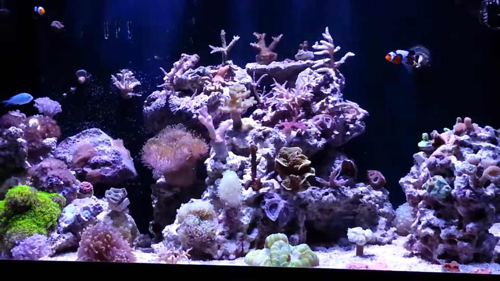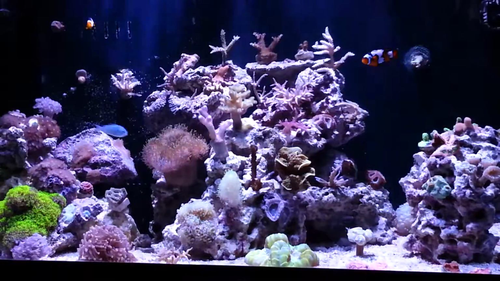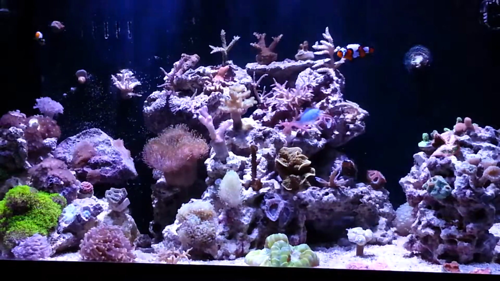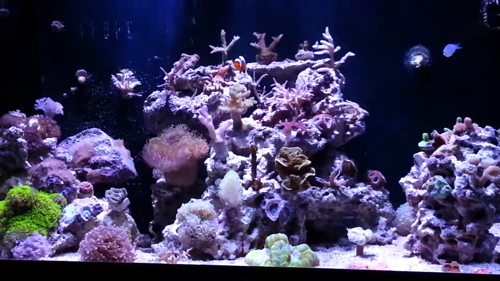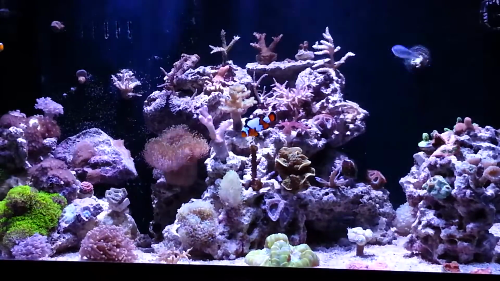Now, what I did was I took samples of my water to the lab, and I took 2 pieces of the frag, a piece where the skeleton was already receding, or the flesh of the coral was already receding, and a good part of the coral.